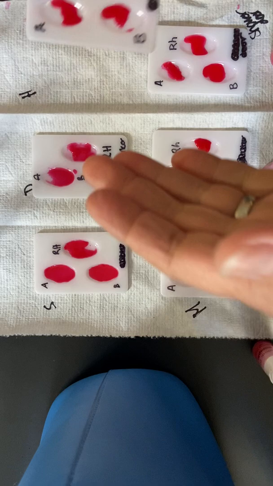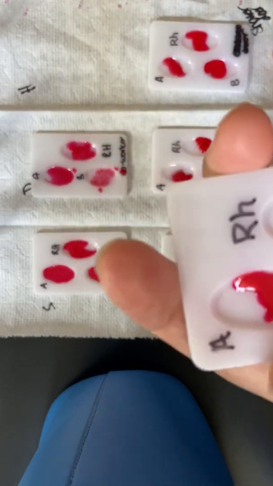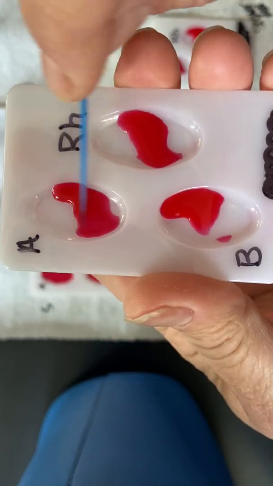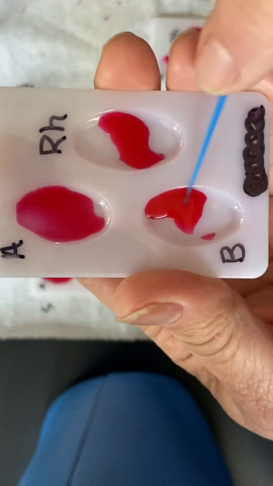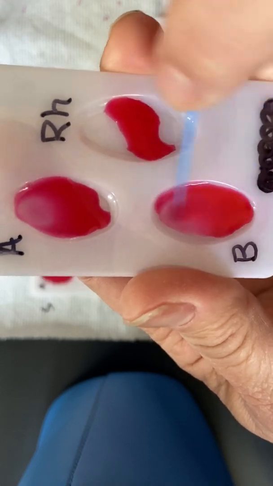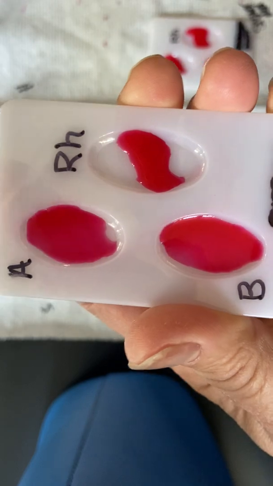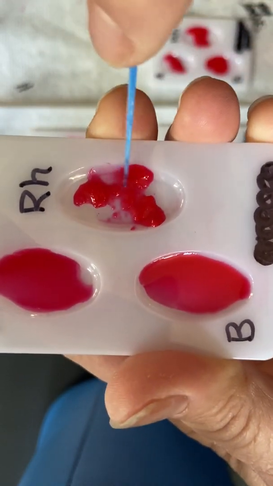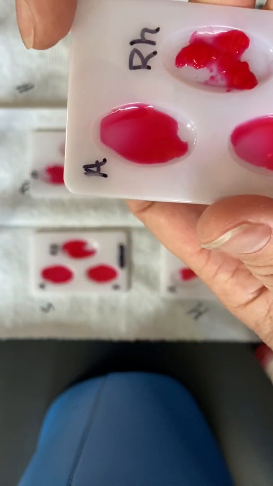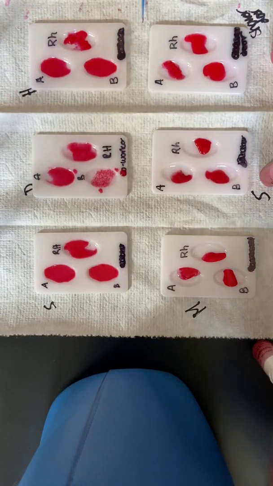Let's check Henry. All right, so Henry, again, we're checking for clumps. We see any clumps over here? I definitely do not see any clumps in A. I definitely do not see any clumps in B. See how they're both moving very freely as I go back and forth? And let's check the RH. Ew, yep, I see chunks. So that means that Harvey is, Harvey or Henry? Harvey. Harvey is also O positive.